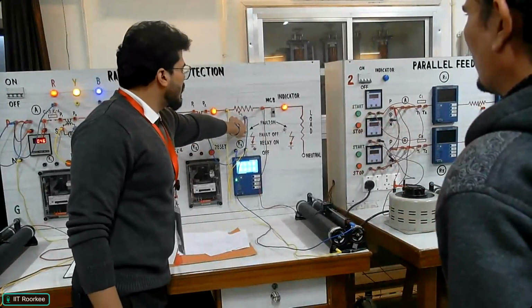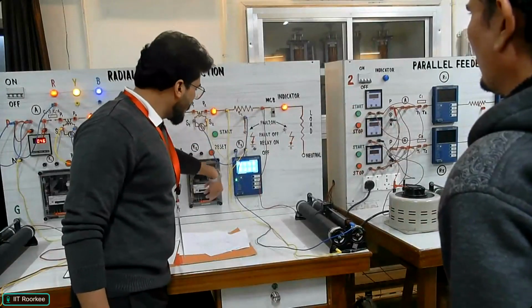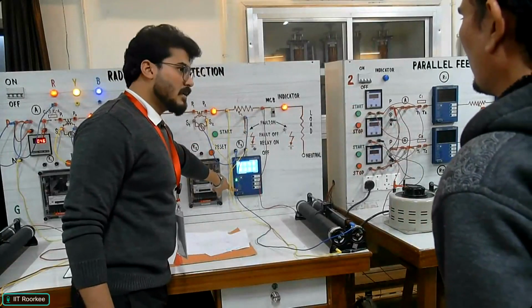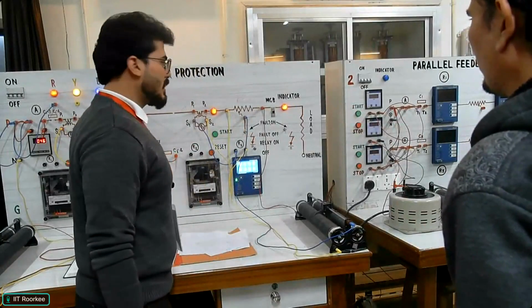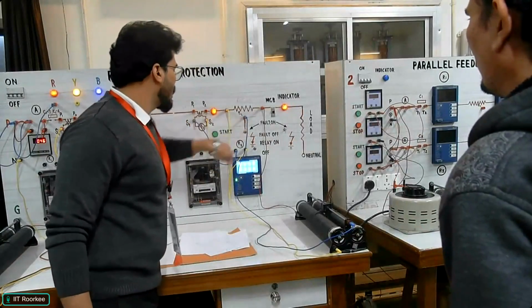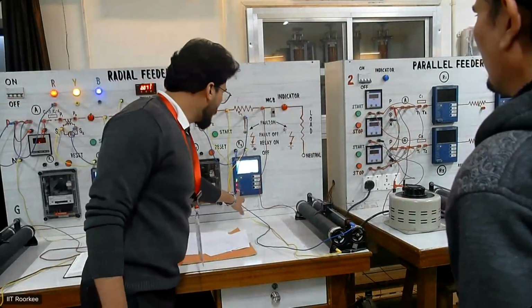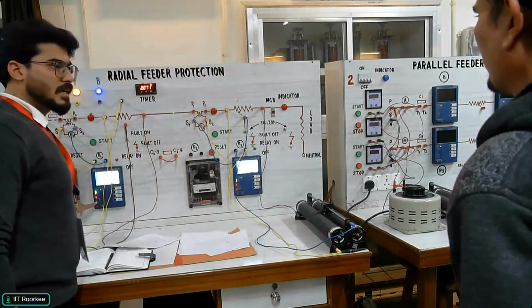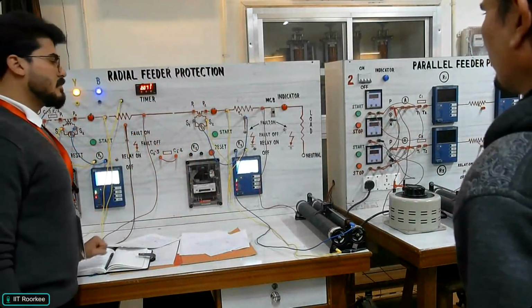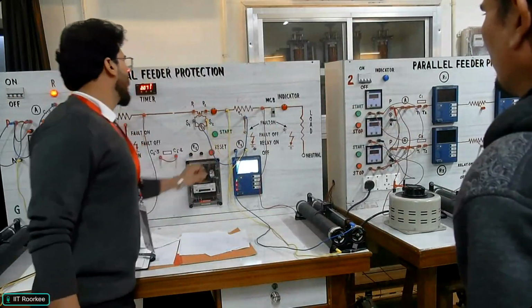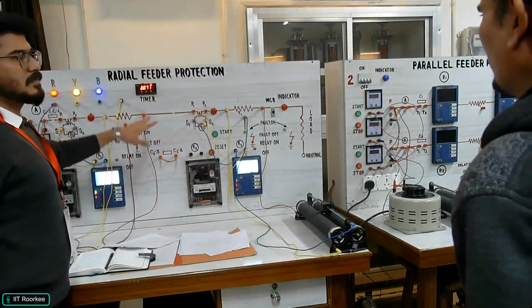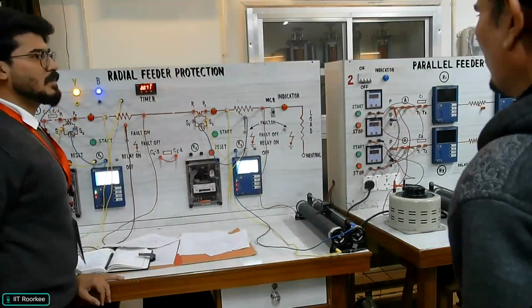So as we create a fault in this, relay R2 will give us signals of breaker failure. Then after that, relay R1 will operate. Let's create a fault. See, he's given a relay break. Then here the breaker has been tripped. So this is the functioning of this. We can go to parallel.